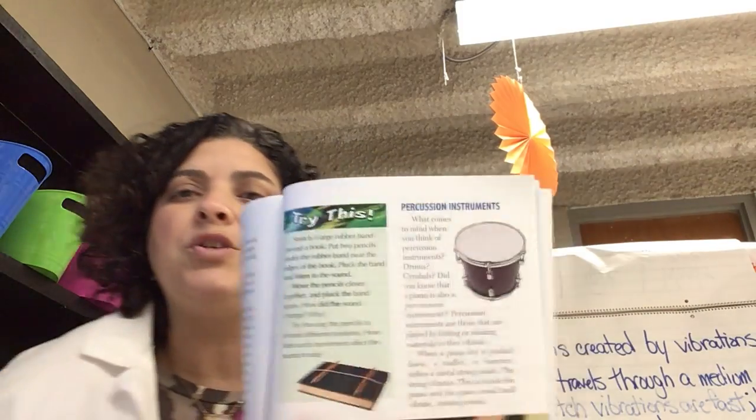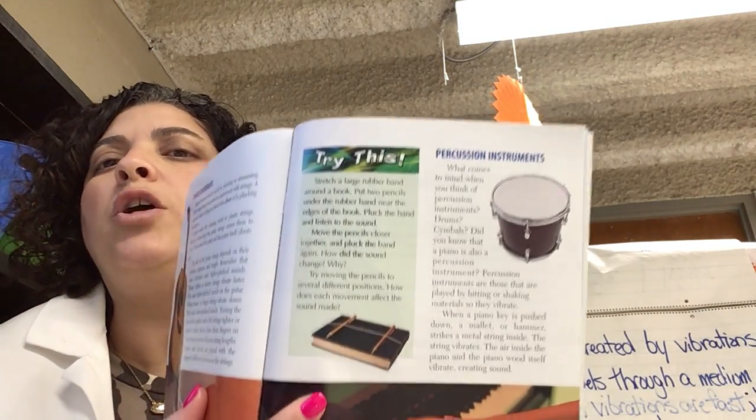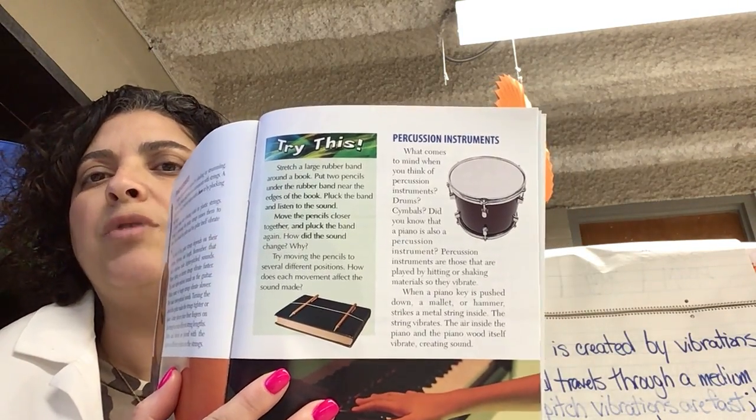And our last group of instruments that we're going to learn about are percussion instruments, like the drum. What comes to mind when you think of percussion instruments? Drums? Cymbals? Did you know that a piano is also a percussion instrument? Percussion instruments are those that are played by hitting or shaking materials so that they vibrate.